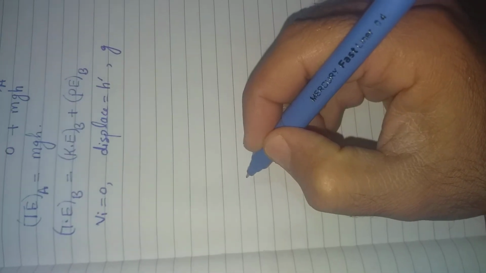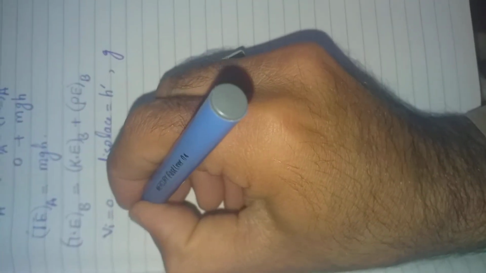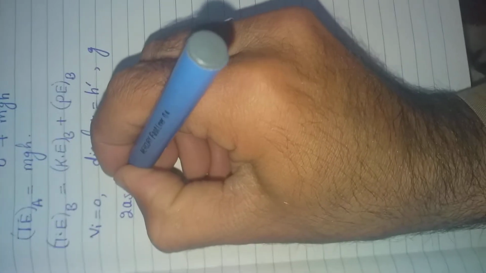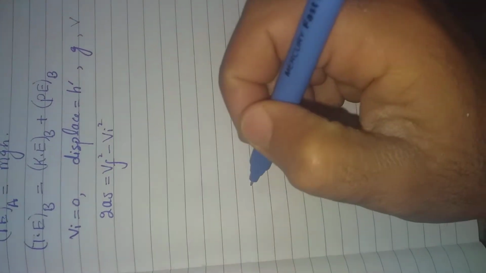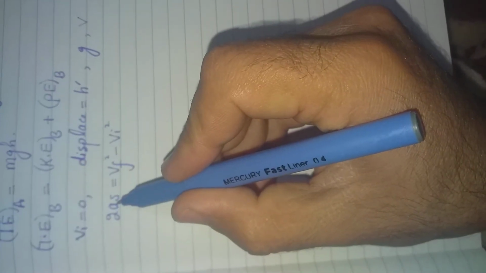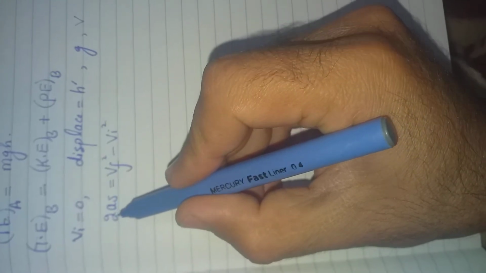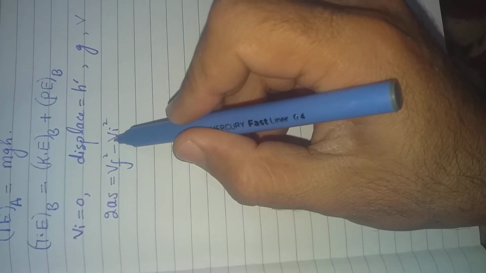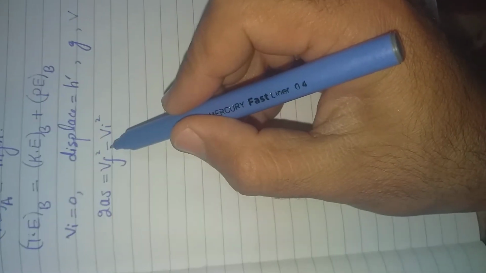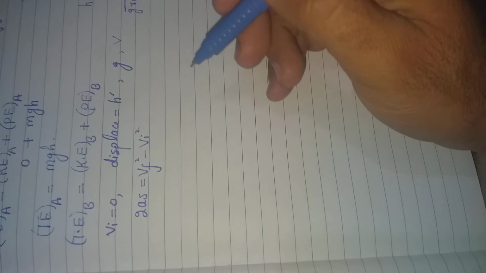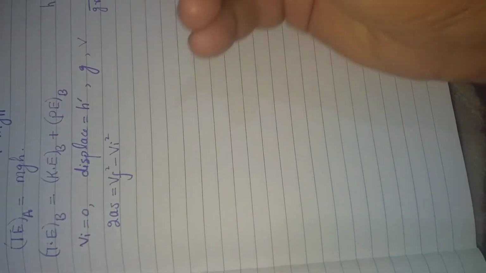So according to the third equation of motion, we can say that 2as is equal to vf square minus vi square. So at first the initial velocity was 0, but the final velocity was v. We use this third equation of motion for horizontal motion, but the object is not moving horizontally, it is moving in a vertical direction.